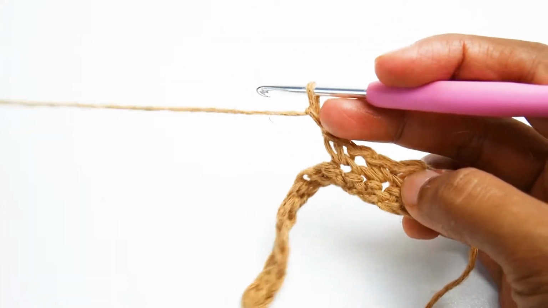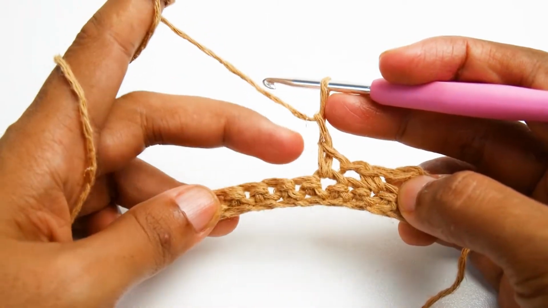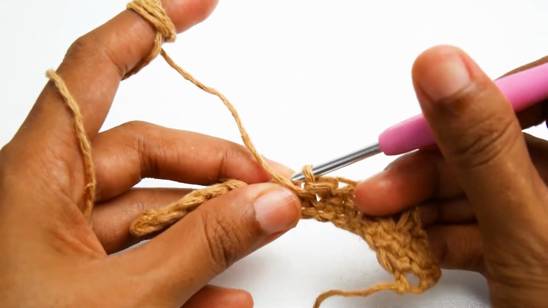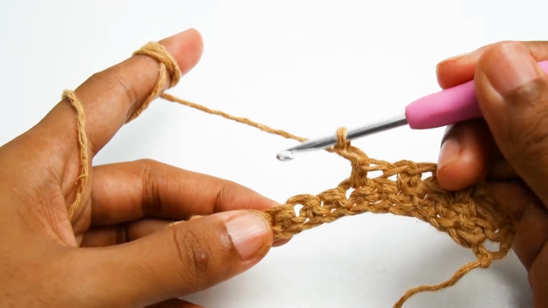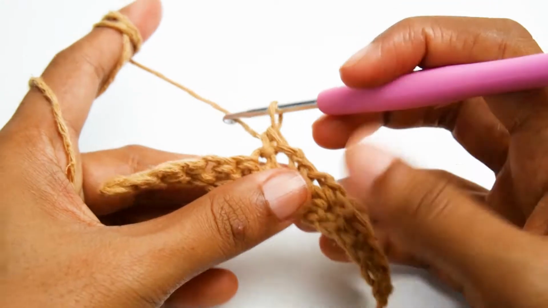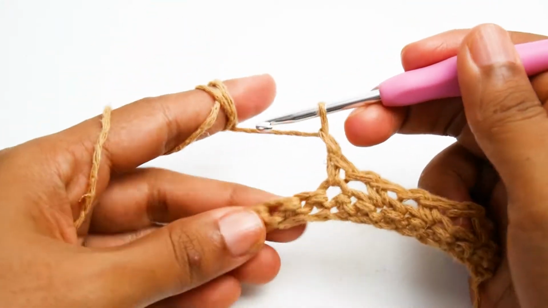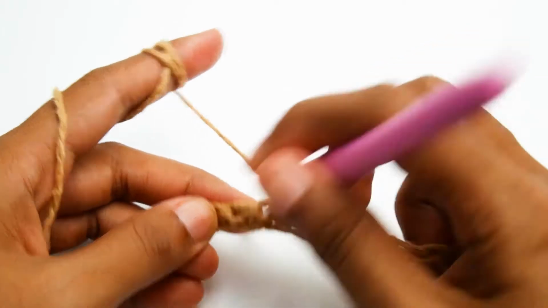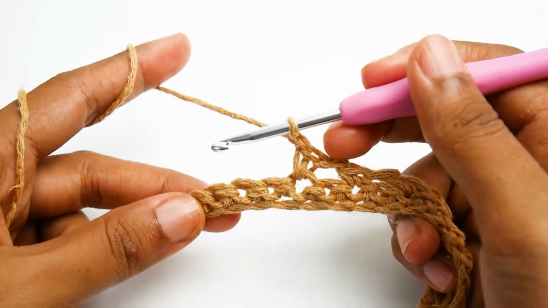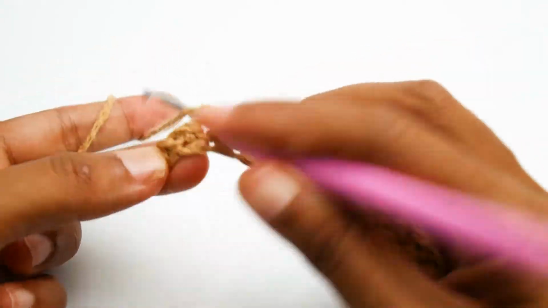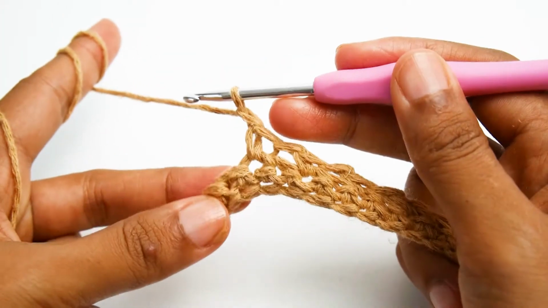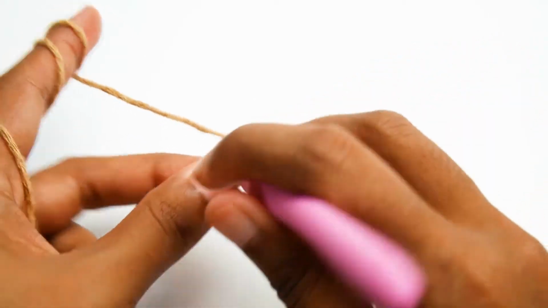chain 1, skip 1, make single crochet in next, chain 1, skip 1, make single crochet in next, chain 1, skip 1, make single crochet in next, chain 1, skip 1 and make single crochet in next.